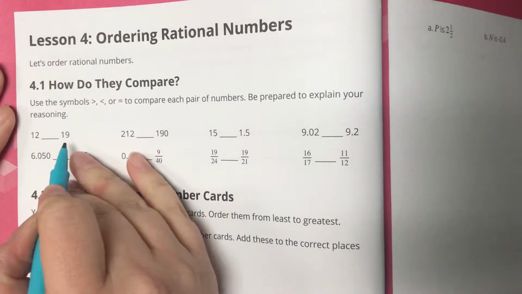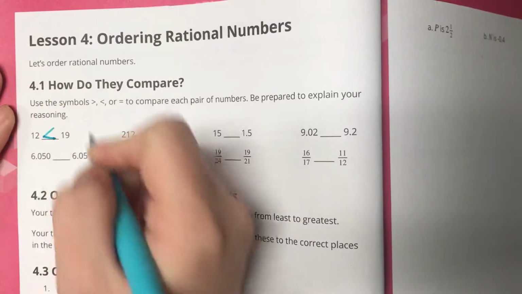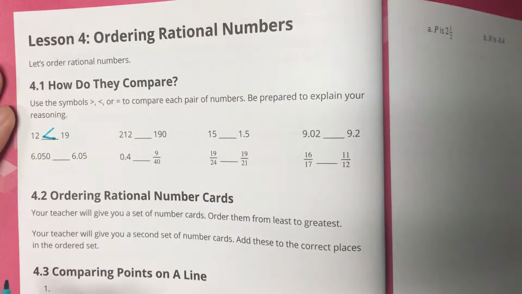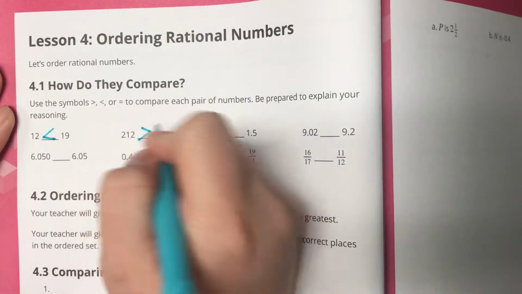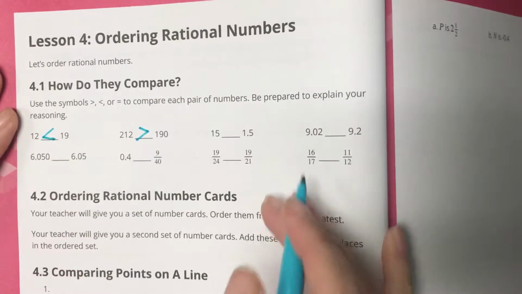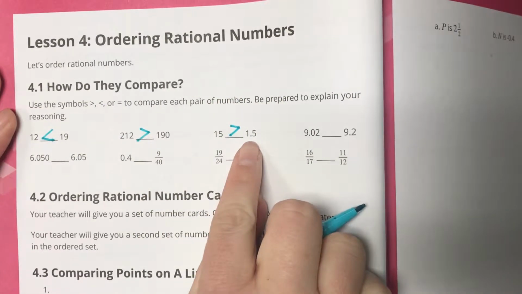So 12 to 19. Well, 12 is less than 19. Okay? 212 is greater than 190. 15 is greater than 1.5.